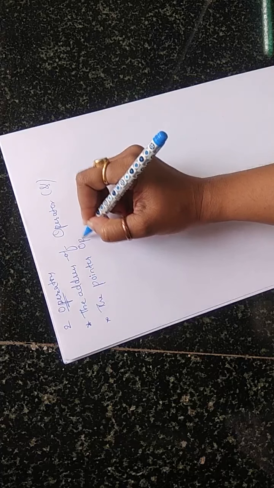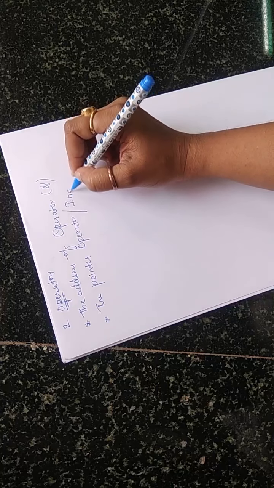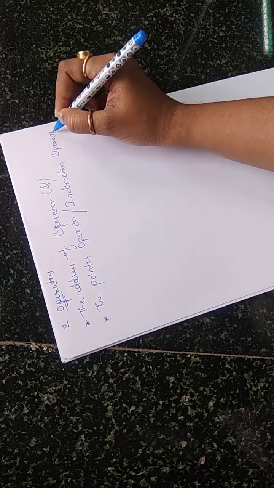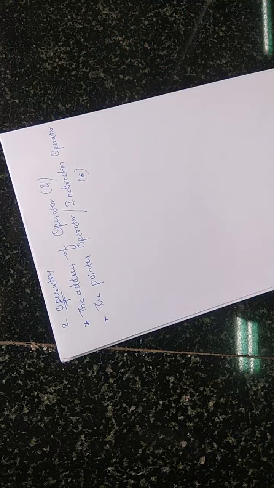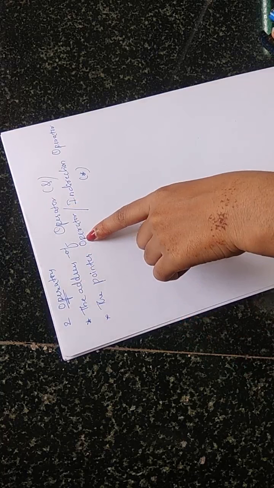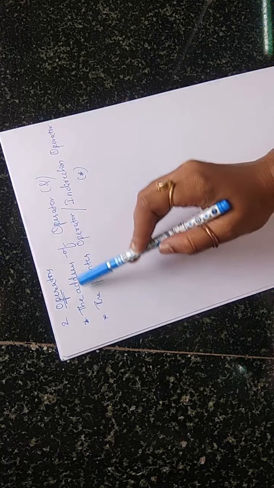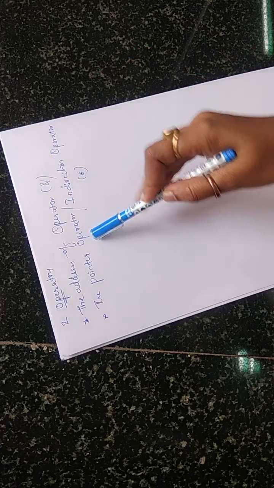The pointer operator is also called the indirection operator, and the symbol we use is the asterisk, which you call star. These are the operators we use when we are dealing with pointers. The one is the address of operator and the second one is the pointer operator, also called the indirection operator. The symbol for the address of operator is the ampersand symbol, and the symbol for the pointer or indirection operator is the star operator.